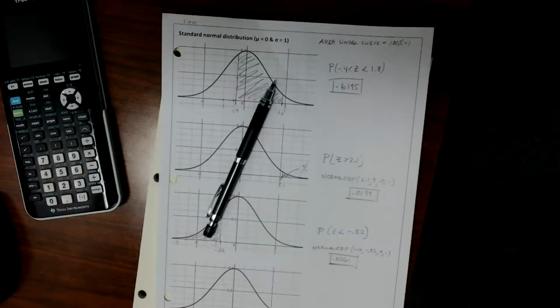So because it's at least one, that's one. But what is this part? So you have these.